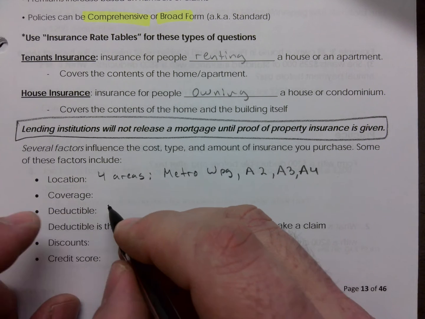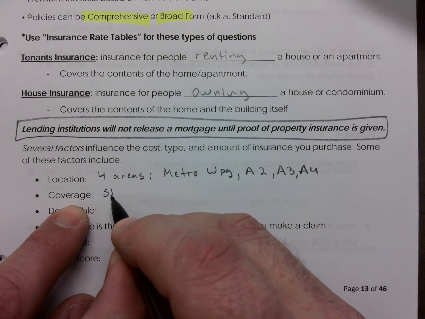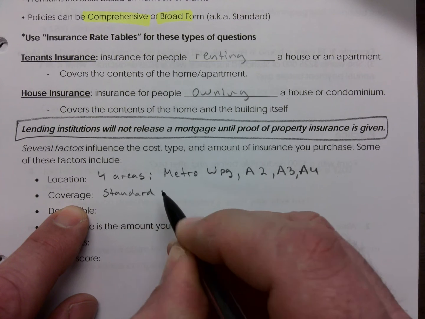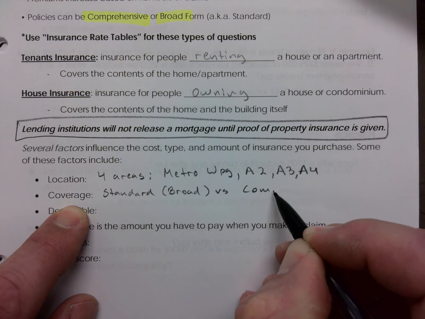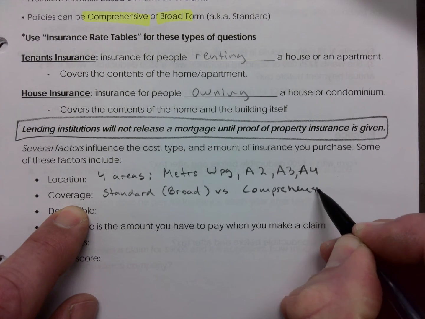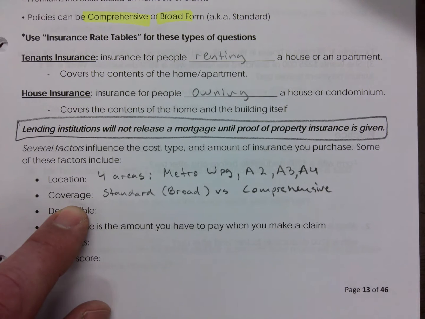Coverage, type of coverage, is it standard or broad, called versus comprehensive. And by the way, the difference between standard and comprehensive is not always 100% clear, like if you look it up on the website. But the fact is that comprehensive covers a lot more than standard, and that would involve you digging into that document and really reading everything very specifically.